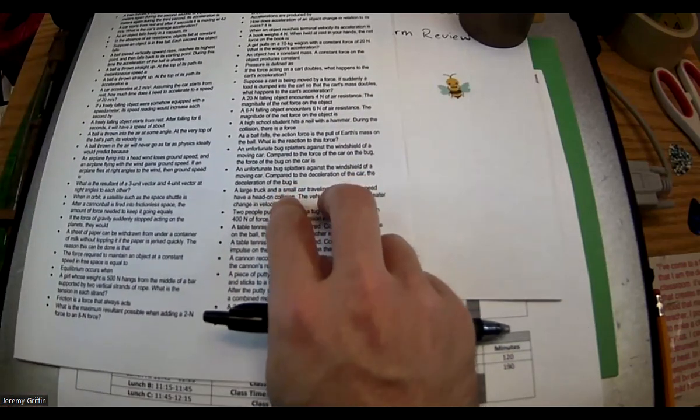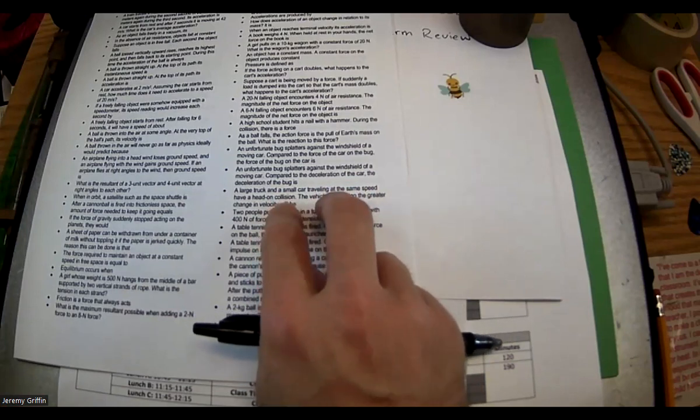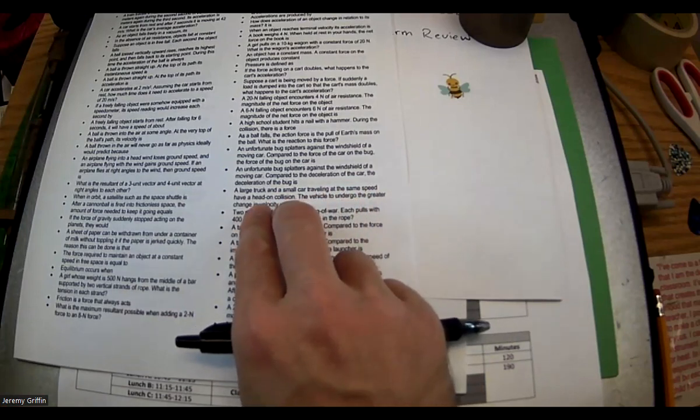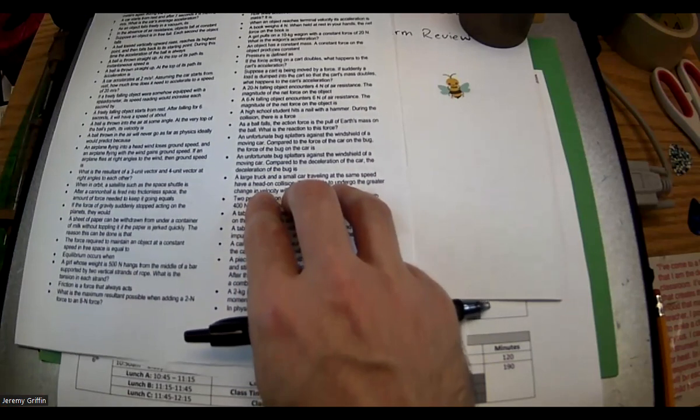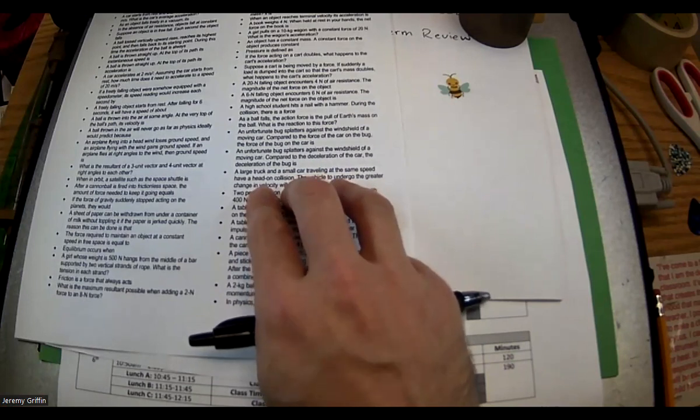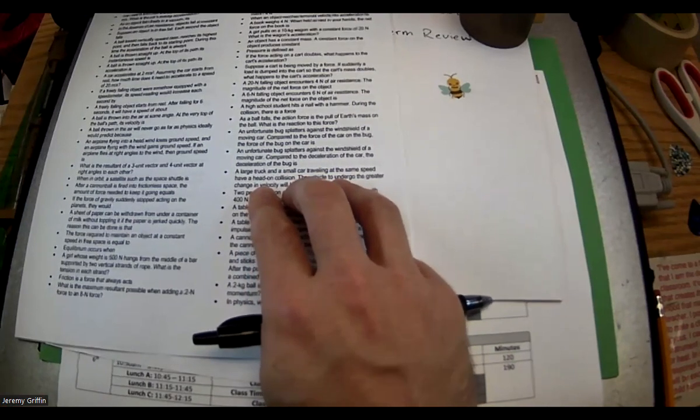A large truck and a small car, same speed, have a head-on collision. The vehicle to undergo the greater change in velocity will be the what? The small car, right? Now the force between them is the same. The smaller mass car has greater acceleration, therefore greater change of velocity. I'm saying acceleration, but that could be any direction. It could be slowing down.